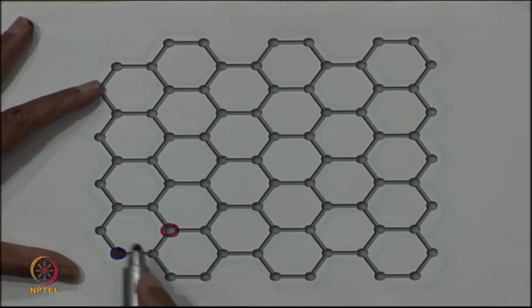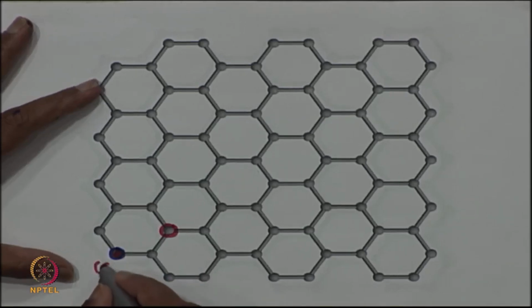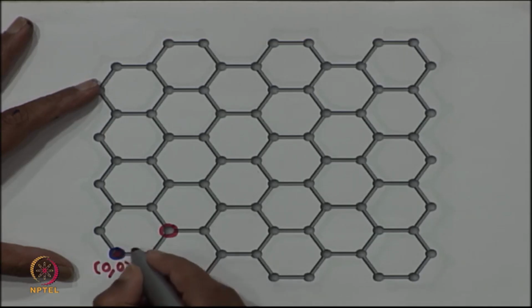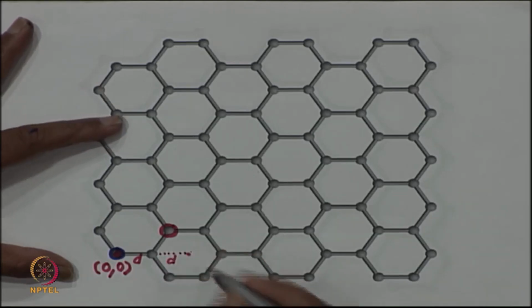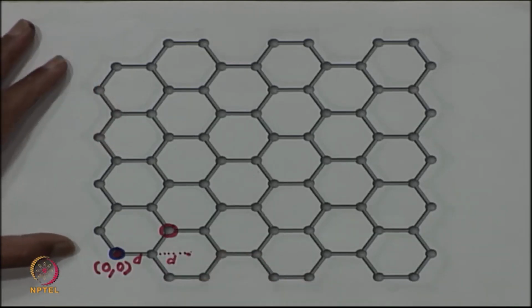You can see this, if I take this as my origin, then the atom at the origin has a neighbor on its right at a distance equal to the carbon carbon bond distance d. But if I travel the same distance d in the other direction, we come into the center of the hexagon, and there is no atom at the center of the hexagon.